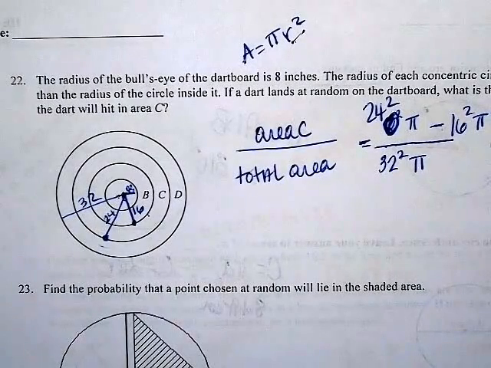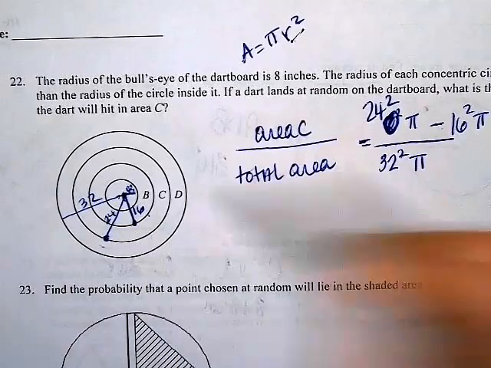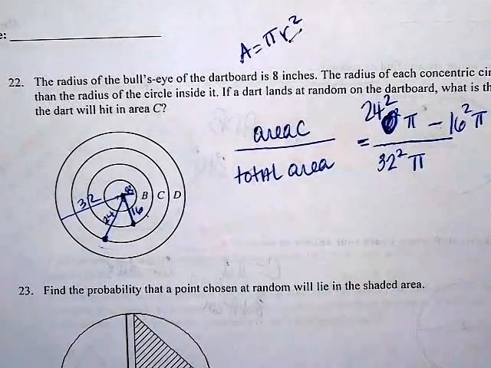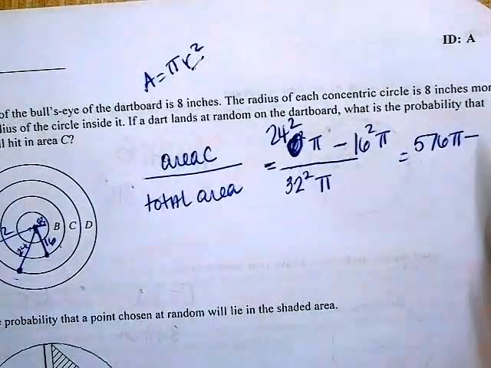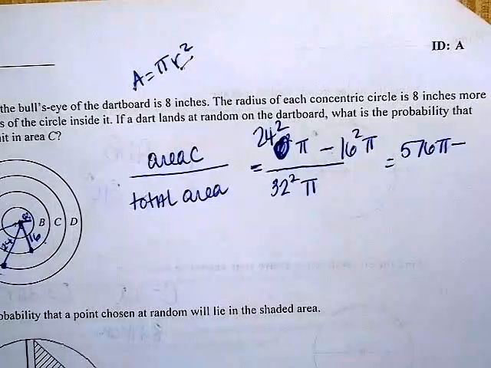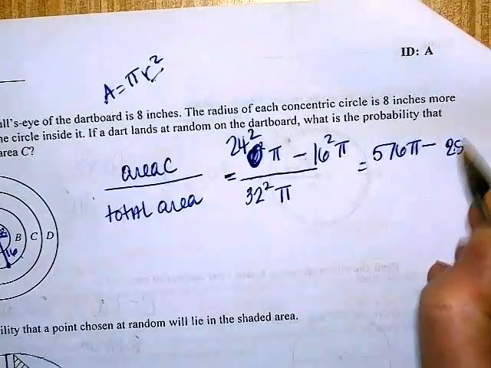So here we go. 24 squared is 576. So I get 576 pi minus 16 squared, 256 pi. Oh, I'm right.